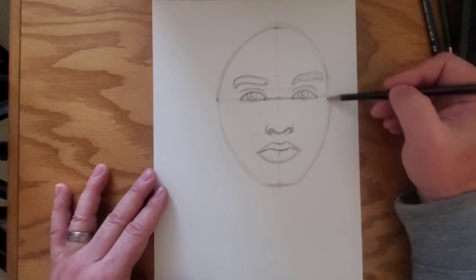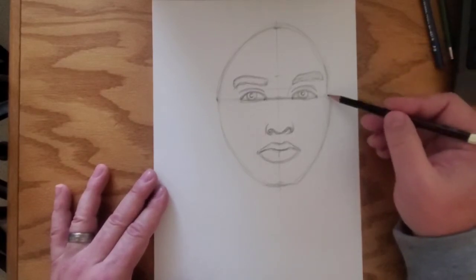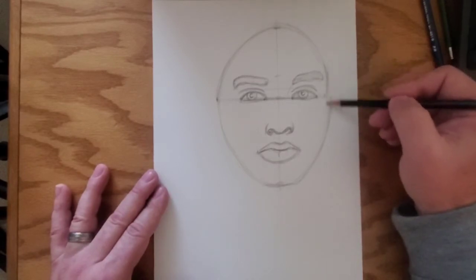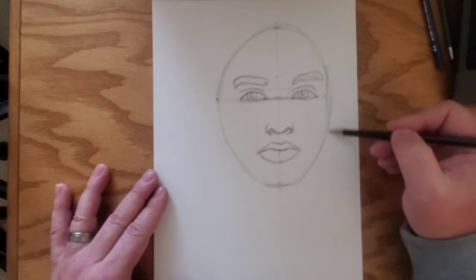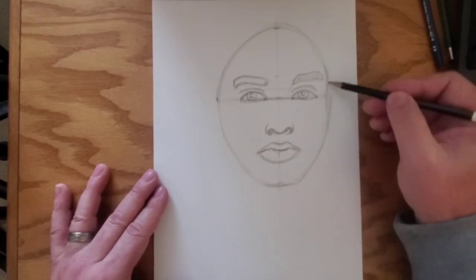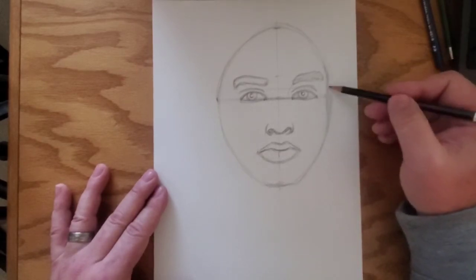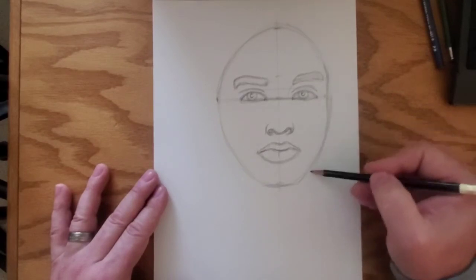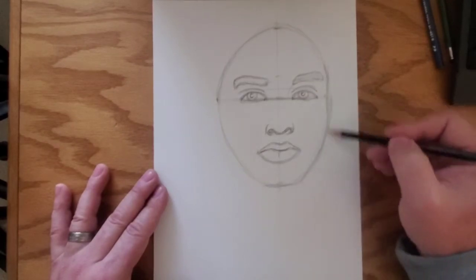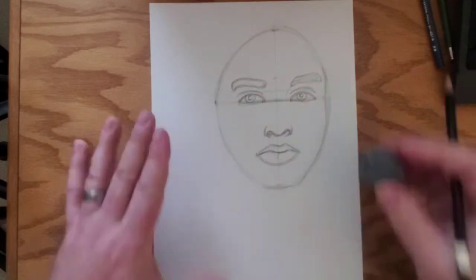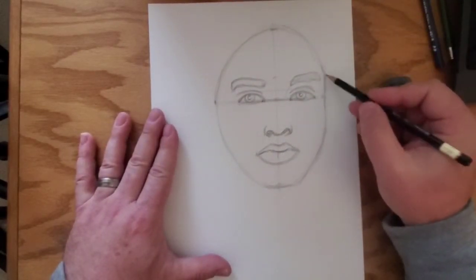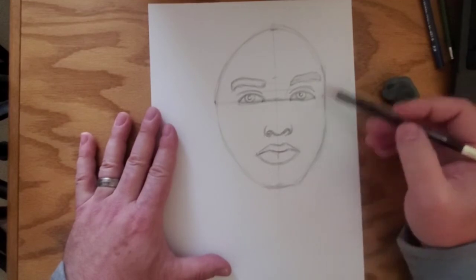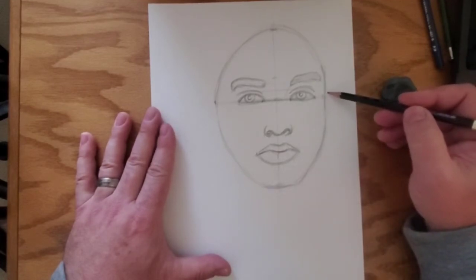It goes very close. He doesn't have really high cheekbones. He does have cheekbones, they're just not very high. So there's not a big round curve there. It kind of goes straight down as it then goes into his jawline. And not too premature.